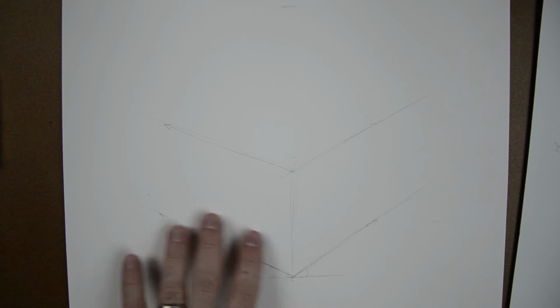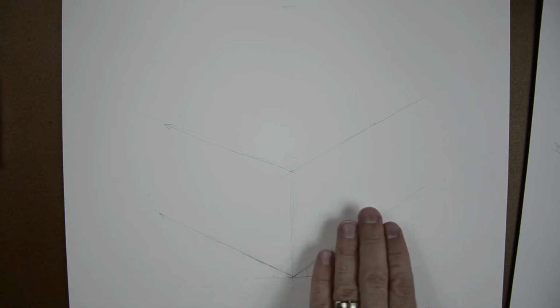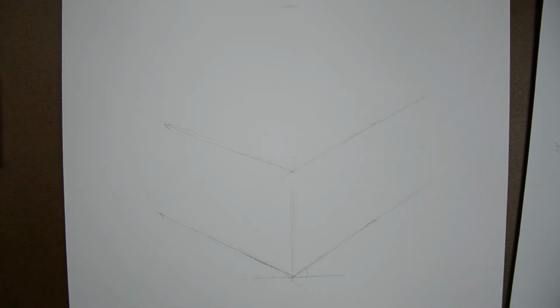I need to determine the width on both sides. If you're familiar with takeout containers, usually you can find that they are a little bit longer on one side, a little shorter on the other side. So in this particular case, this side is going to be a little bit wider, this side is going to be a little narrower.